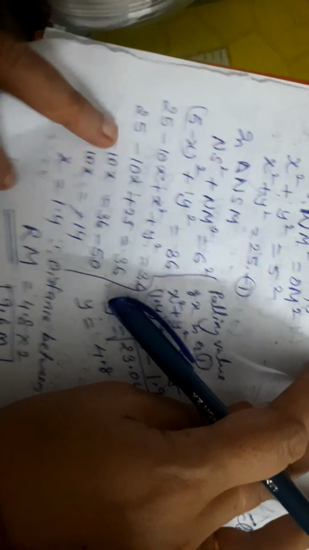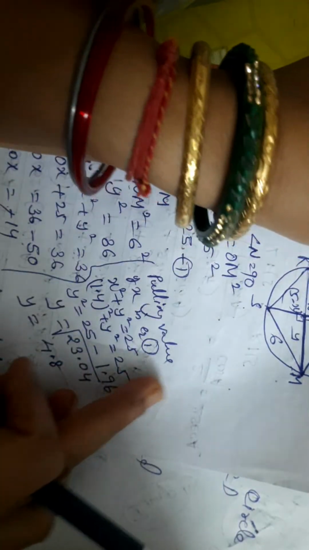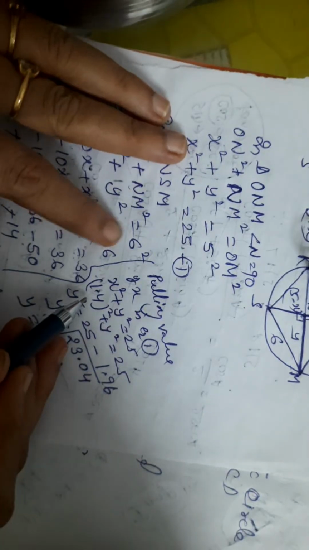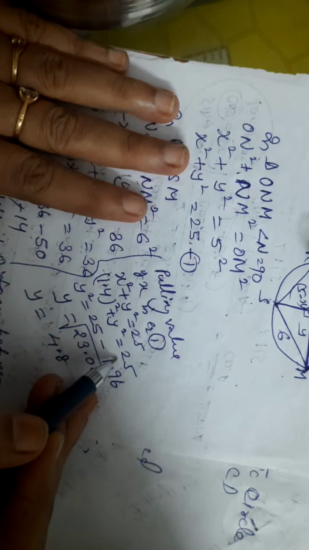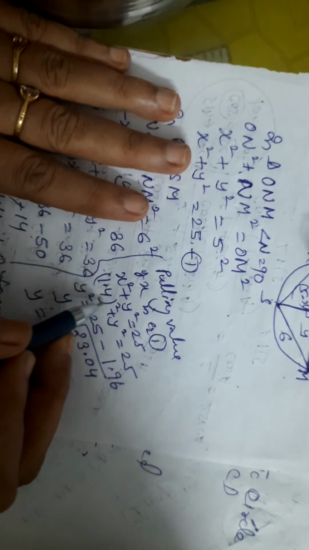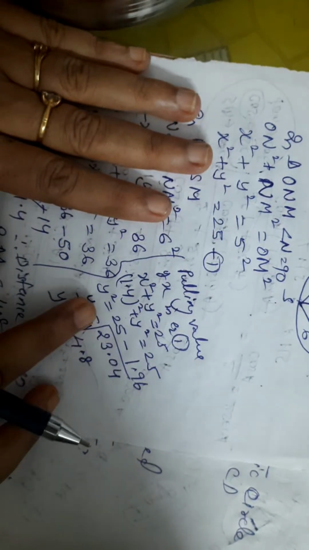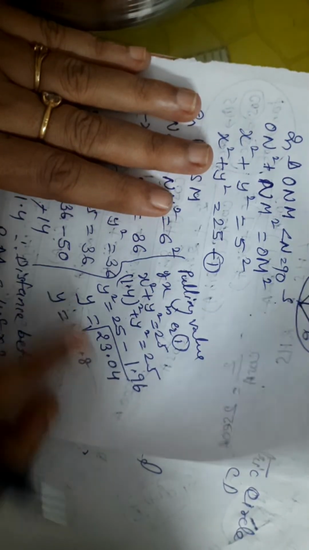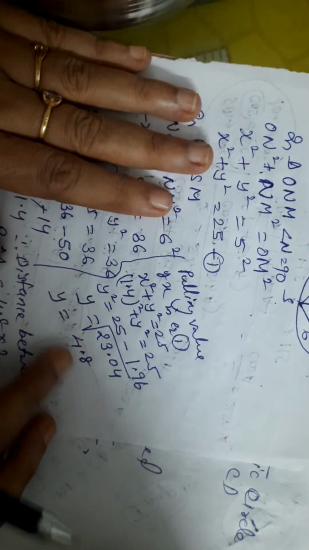To find the value of y, we need to put it in the first equation. Our first equation was x square plus y square is 25. x we got 1.4. So 1.4 square plus y square is 25. 1.4 square is 1.96, so I shifted that side. 25 minus 1.96 is 23.04. To get the value of y, we need to find the square root of 23.04, which is 4.8.